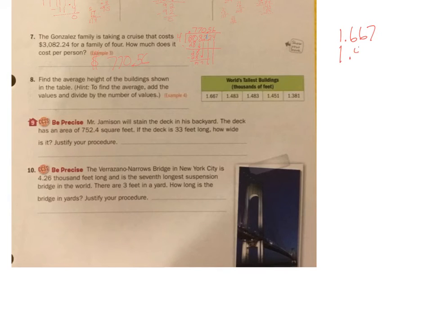1,667, 1,483, 1,483, 1,451, and 1,381. Okay, 1, 2, that's 5, and then 7 plus 3 is 10, so that's 15. And then we have 1 plus 6 is 7, that's 15. 15 plus 5 is 20.